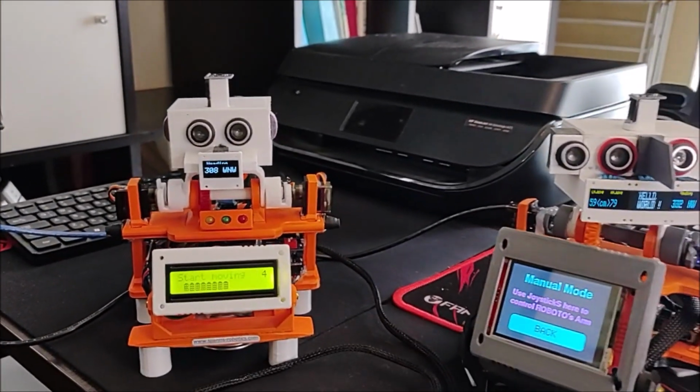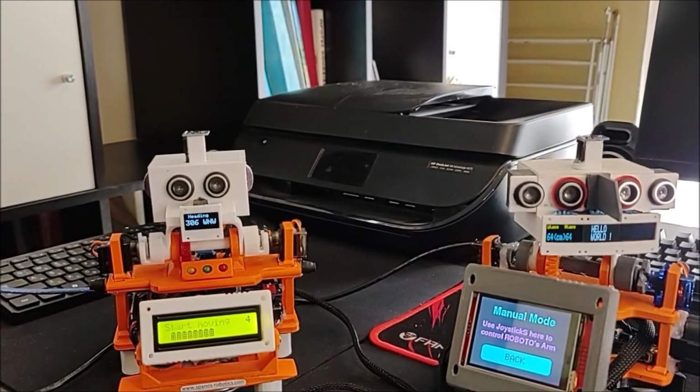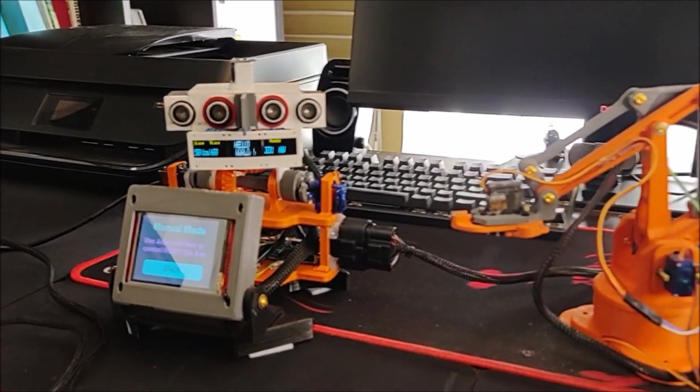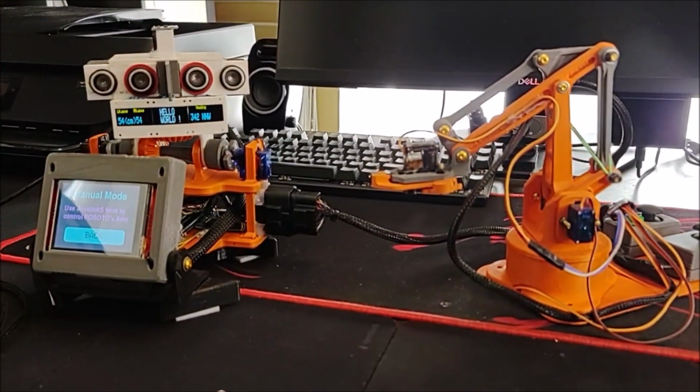Of course, afterwards Roboto rotates his hand. Let's do this threat again.